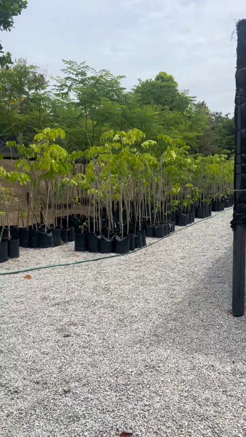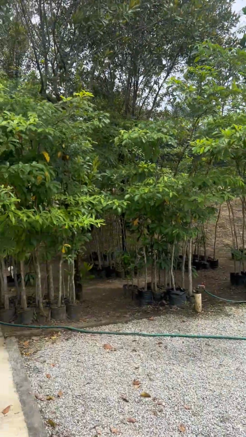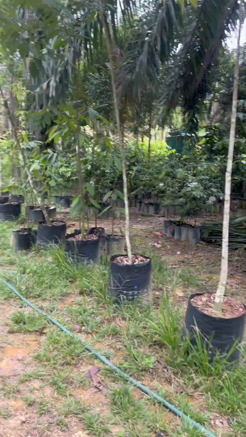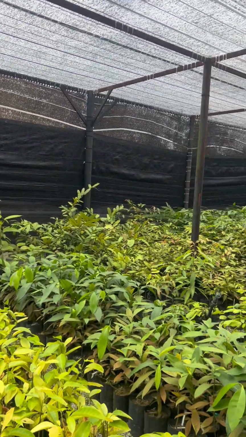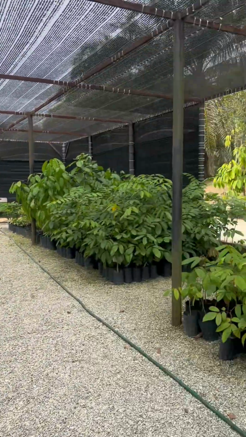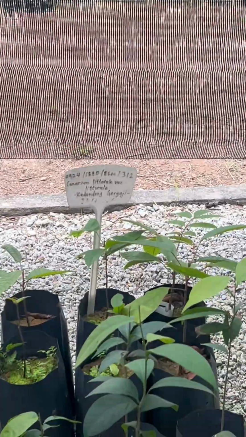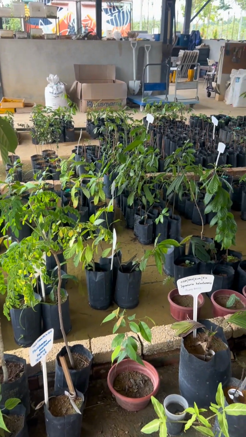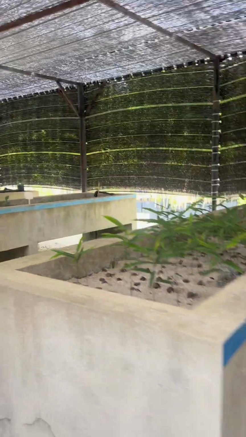Afterwards, we were given a tour of the TRCRC nursery, where we were introduced to the conservation efforts carried out by the center. During the tour, we learned how native tree species are propagated and cared for before being planted in restoration areas. This highlighted the important role that plant nurseries play in supporting rainforest rehabilitation and biodiversity conservation.